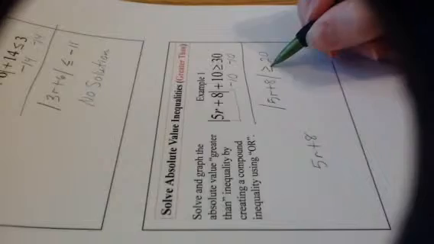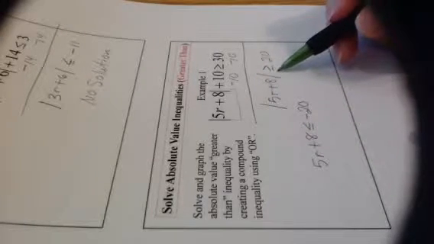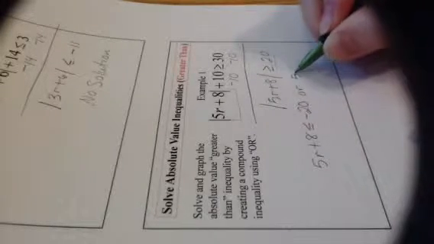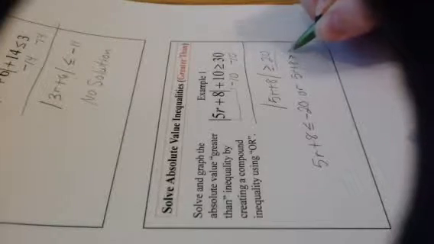Now that I've done that, I need to set up my "or" problem. It's going to create two problems. So I'm going to take the part inside here, 5r plus 8, and remember it was split two different directions, so that's going to be less than or equal to negative 20. See how I took this and I changed both of these. 5r plus 8 is less than or equal to negative 20, or, and then just copy this the way it is. 5r plus 8 is greater than or equal to positive 20. And that's how we get our split problem.